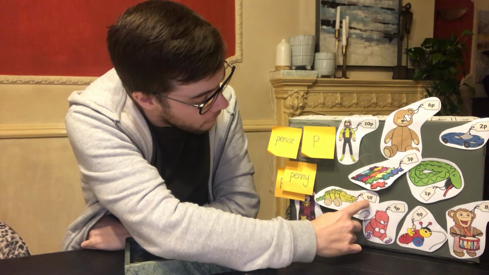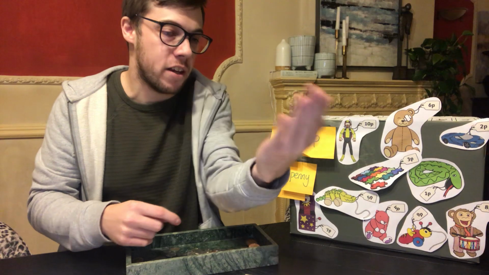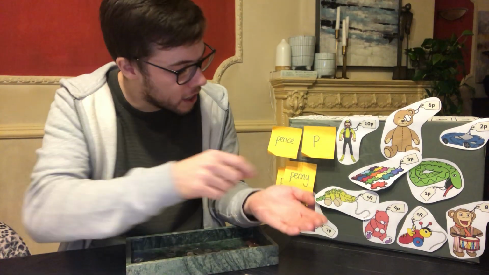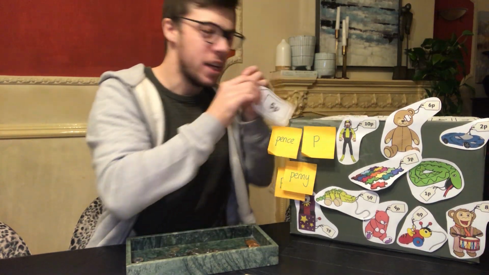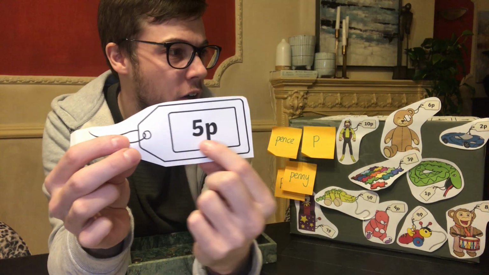And then the shopkeeper would say, yes, of course you can, that is 5p, 5 pennies. And then they'll go like this. And you've got to give them the right amount of money. So 5p, let's find my 5p. Here it is. So the crocodile is 5p, 5 pennies.